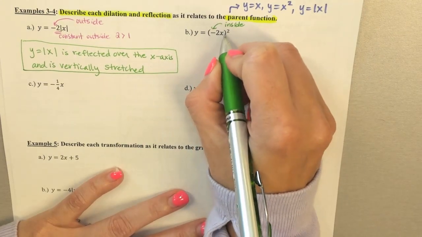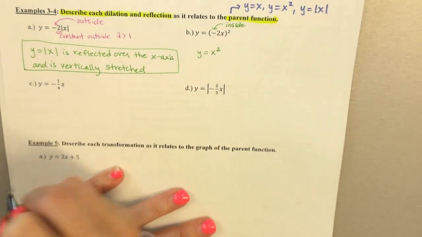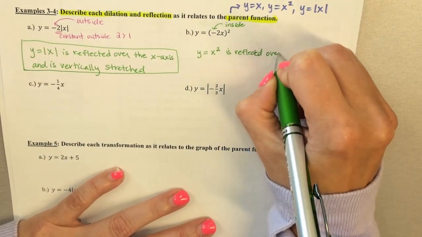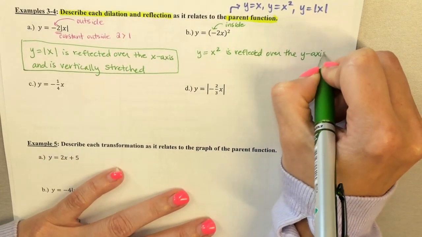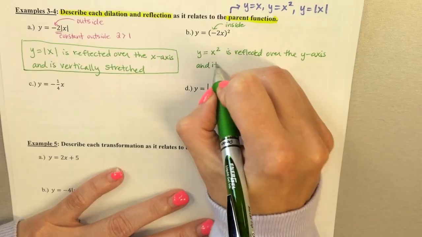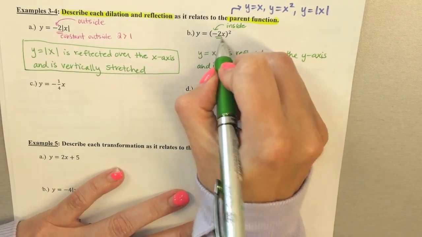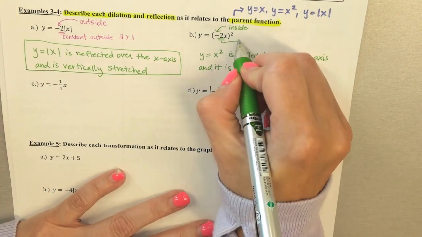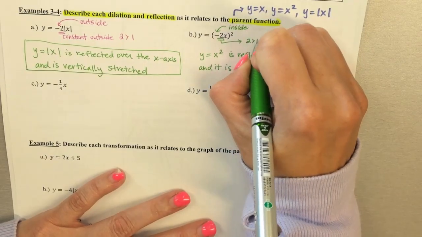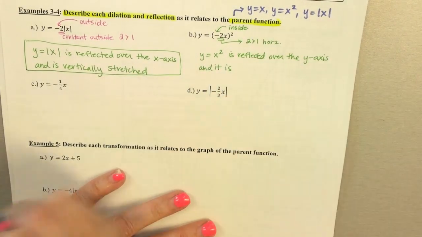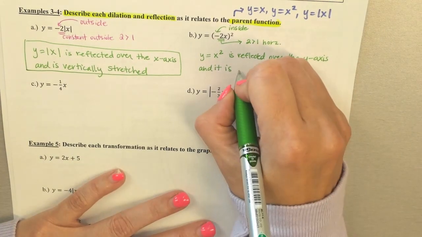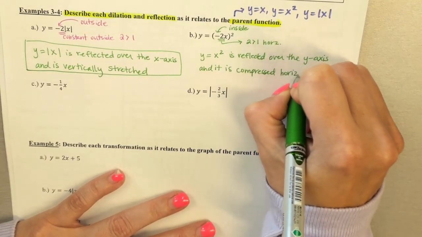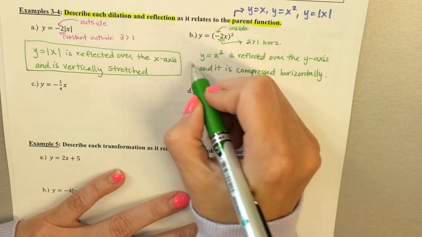The inside that has a square, so we should start with saying y equals x squared is reflected over the y-axis because it's inside, and because this is inside, it has to be something happening horizontally. Again, you have the absolute value, which is 2 is greater than 1. So if it's horizontal, is that a stretch or a compression? Yep, so we can say it is compressed horizontally. You can say it's horizontally compressed. Either one of those is fine.